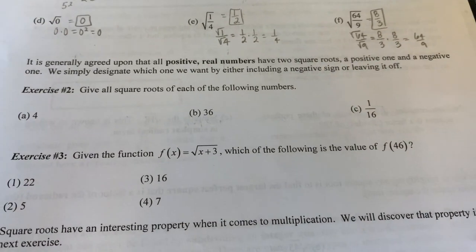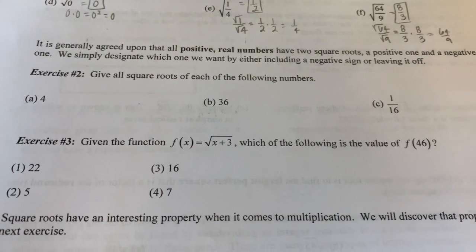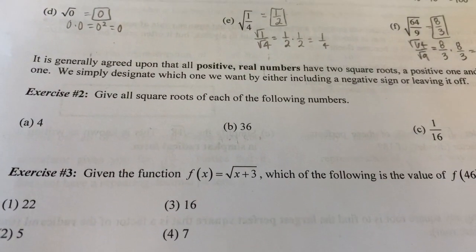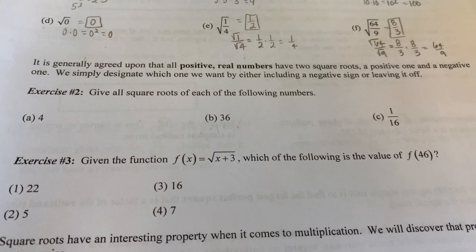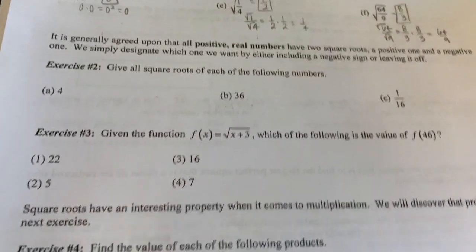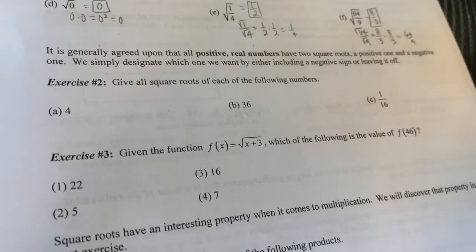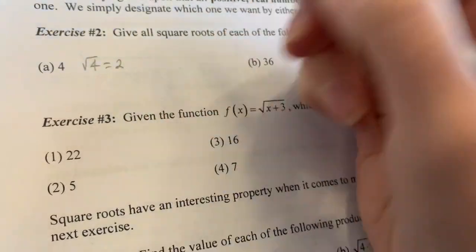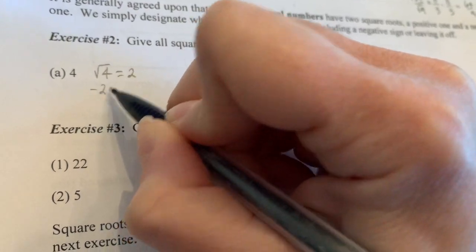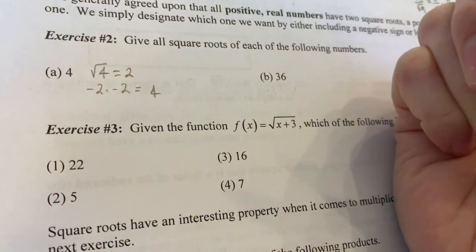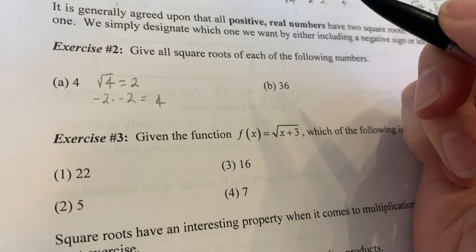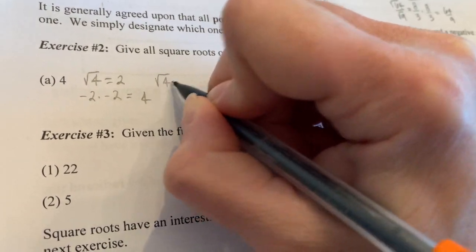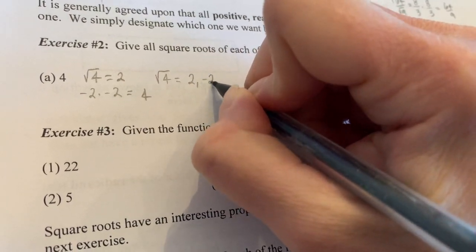Now what we're going to talk about is the fact that square roots really have a negative version as well, because when we multiply two negative numbers, we always get a positive. So when we take a square root, we have to account for that. So technically, square root of 4, when we think of it, we think of 2. But negative 2 times negative 2 is also 4. So when we find a square root, we really have two answers. So the square root of 4 is actually 2 and negative 2.